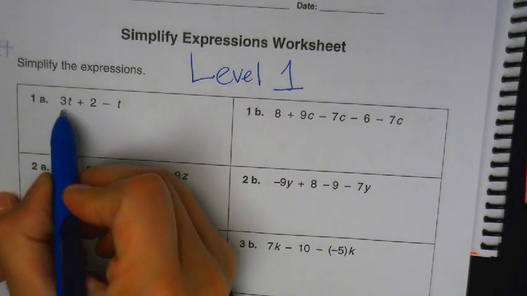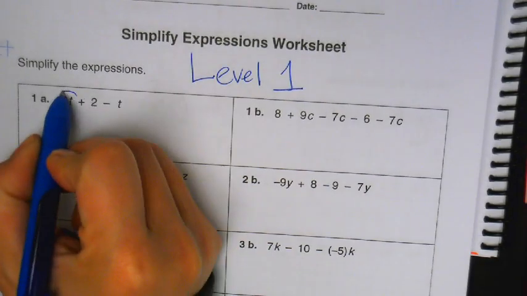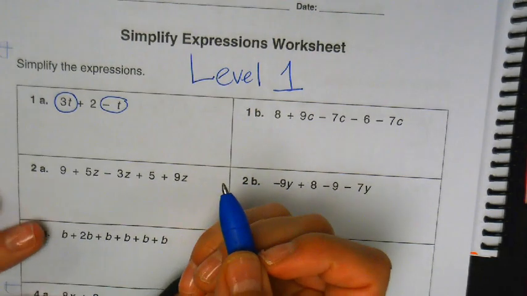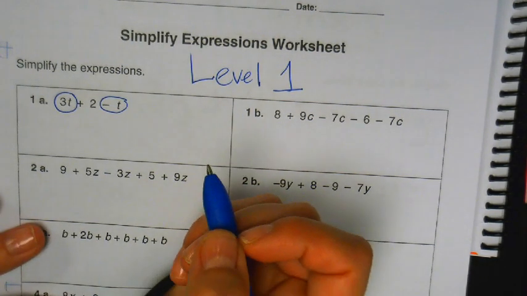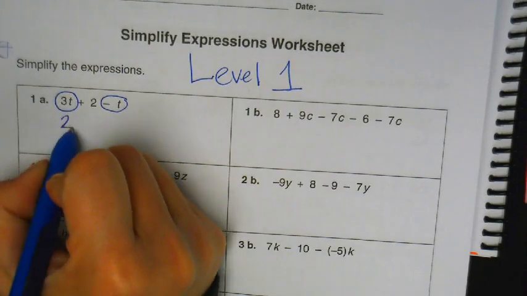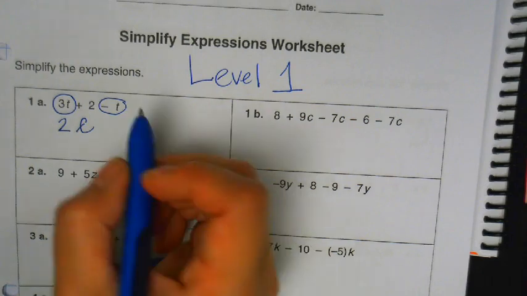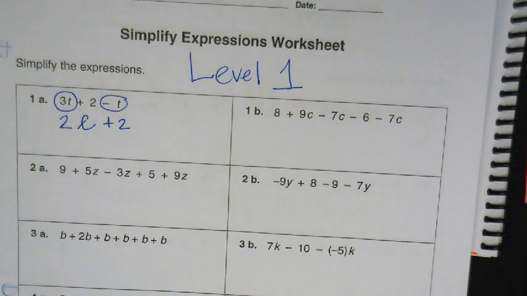So you have 3t and a minus t. So what is 3t minus t? What variable are we dealing with? T. There you go. Correct. You write it however you want to write it on your paper. Just make sure it doesn't look like a plus sign. Okay, let's do 1b.